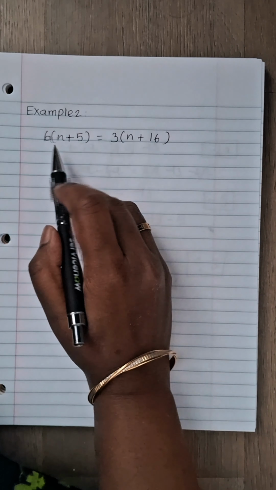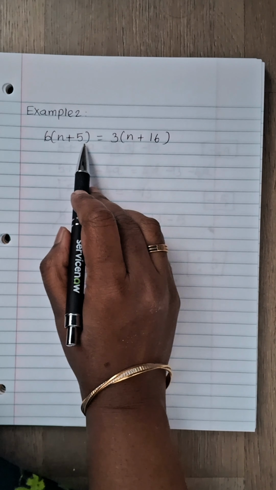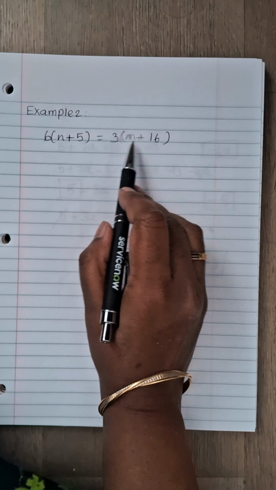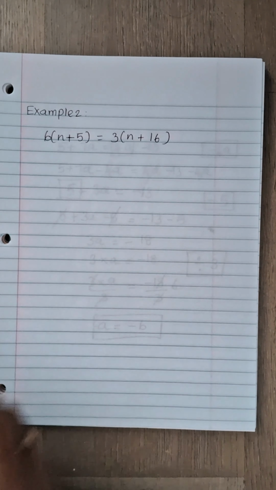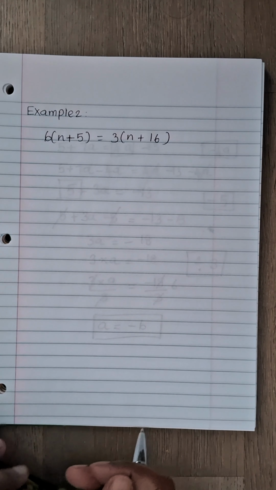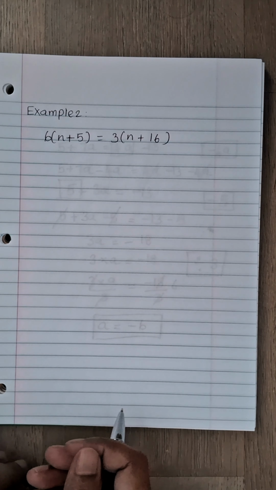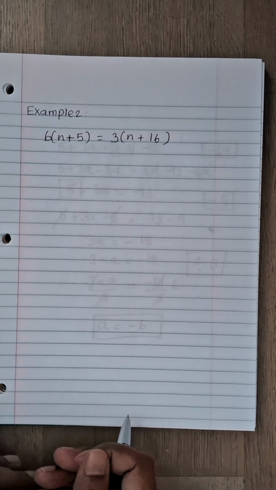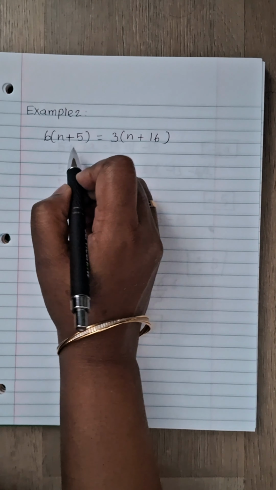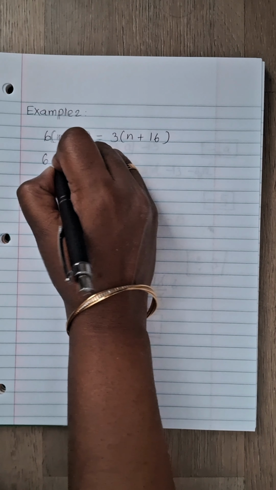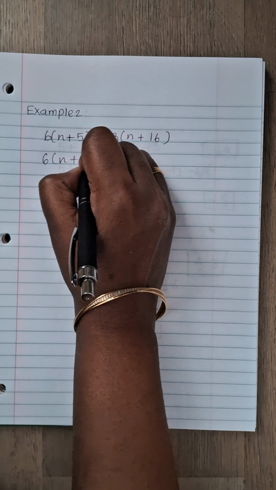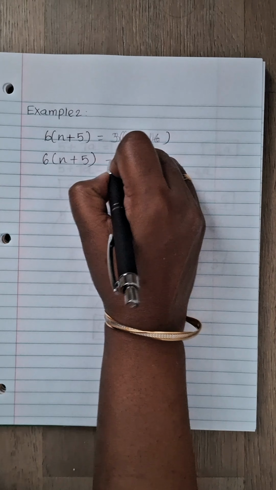Let's see another example: 6(n + 5) = 3(n + 16). To solve this equation, first we need to use the distributive property. Let's take only the left side, 6 into (n + 5).